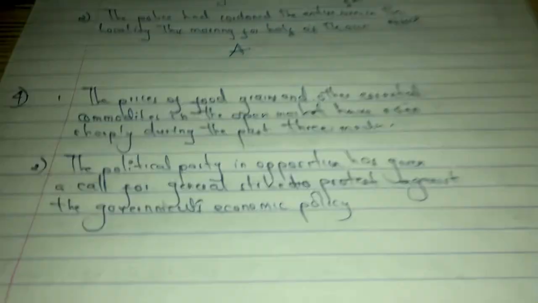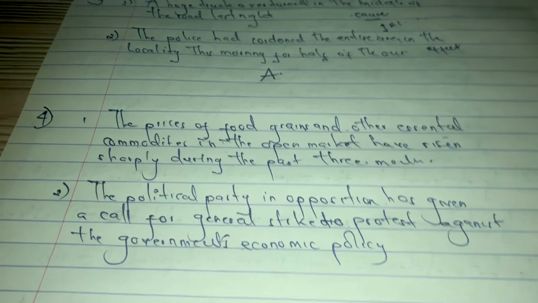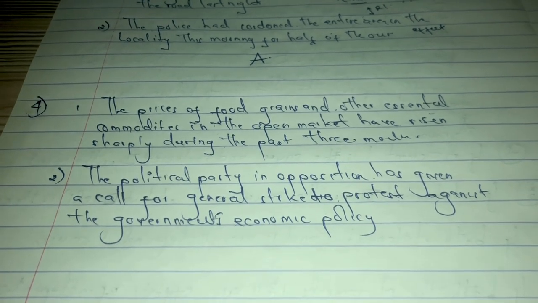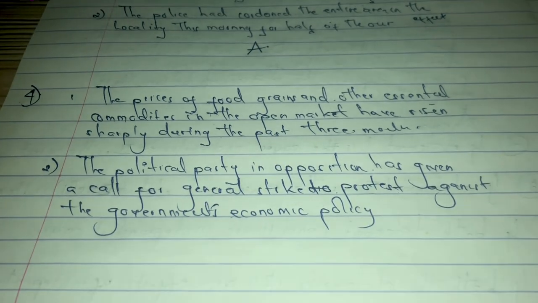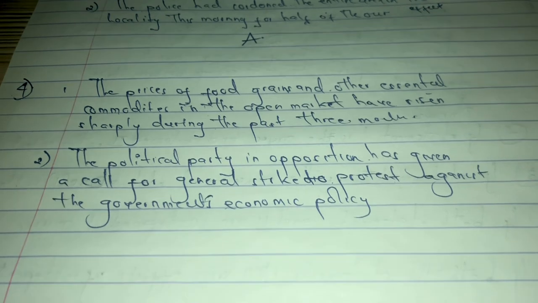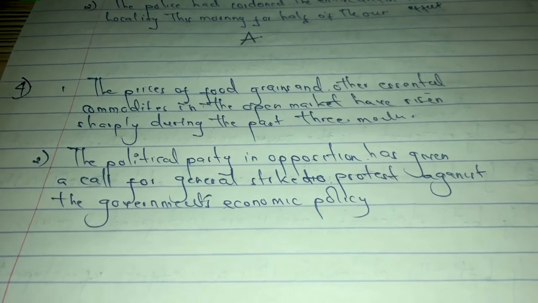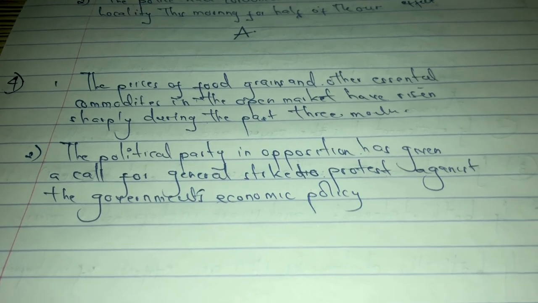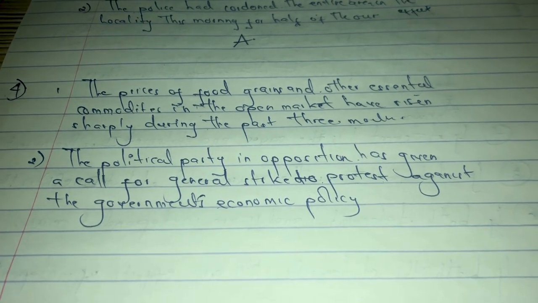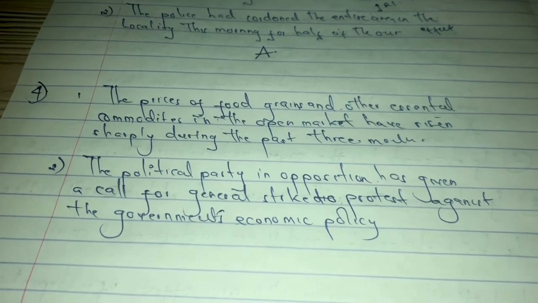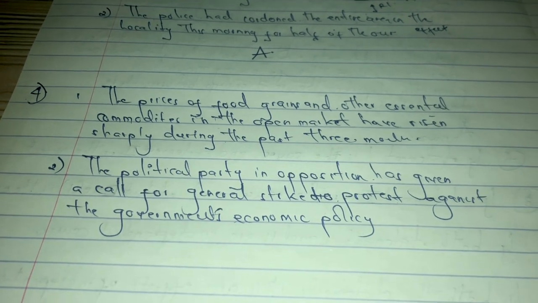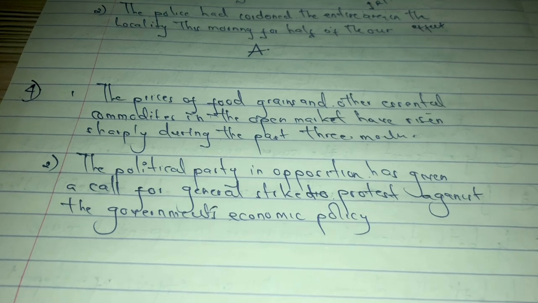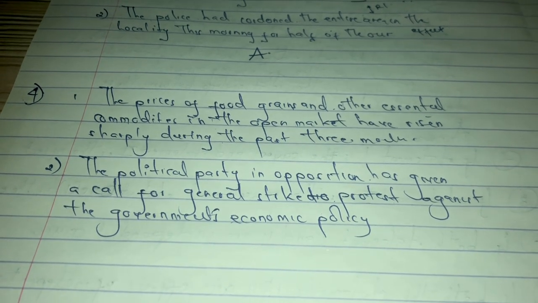So here they are saying the prices of food, grain, and other essential commodities in the open market have risen sharply during the past 3 months. So we need to know, price increase, is it a cause or an effect of something? In case maybe of an economic policy and all this, and prices increase, is it actually a cause or an effect? That is the first thing we need to know.